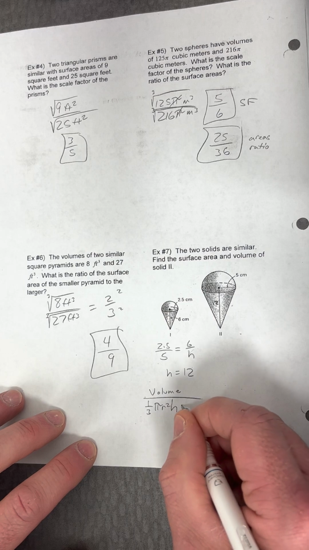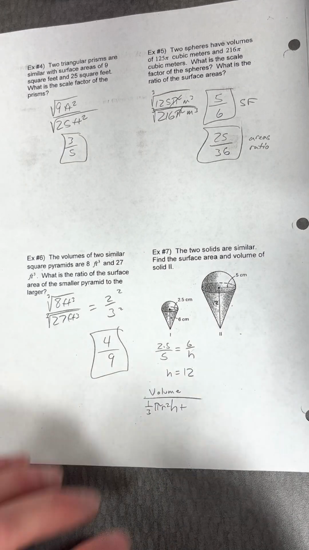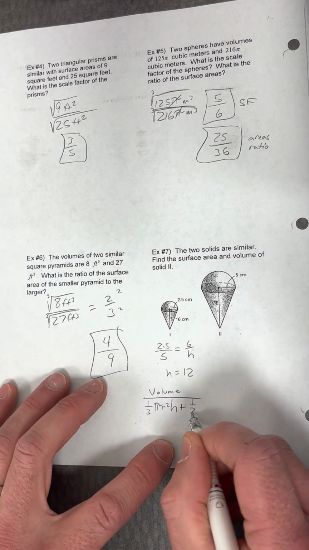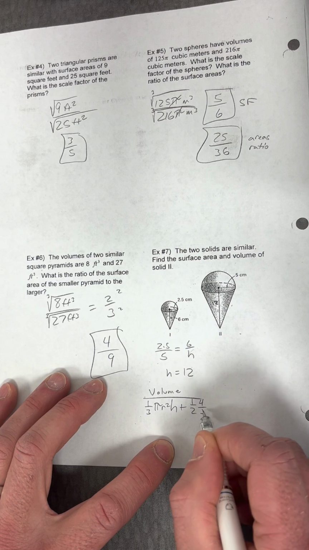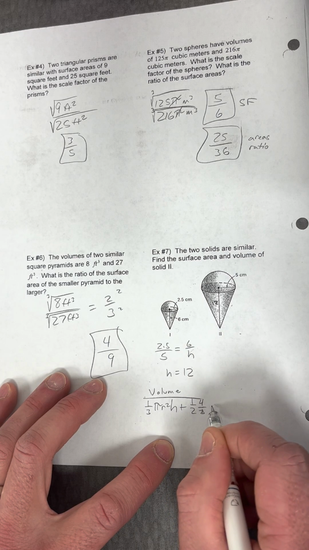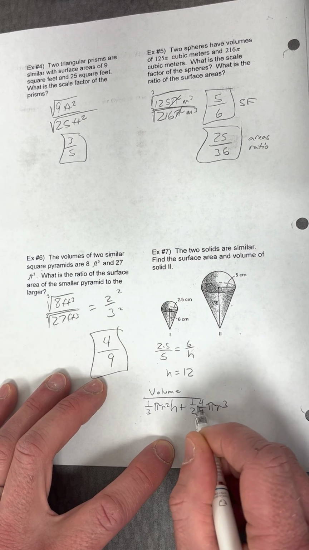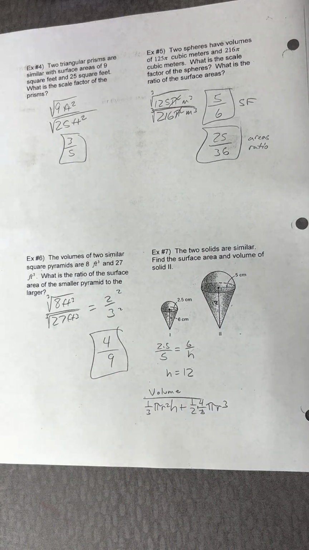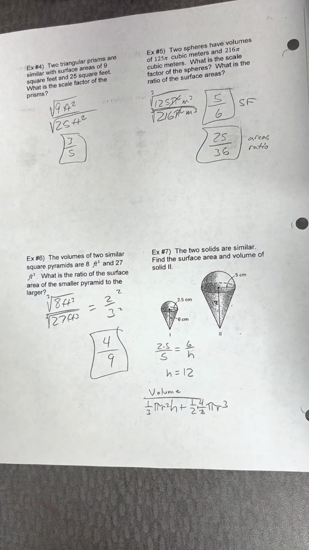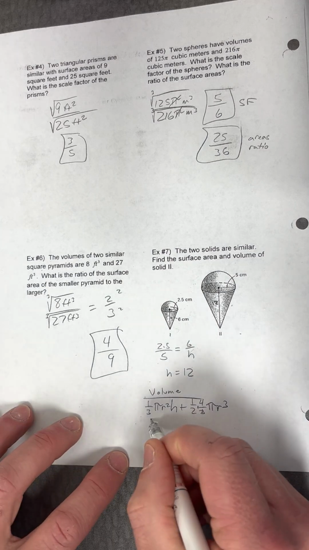But in addition to that, we've got the volume of a hemisphere. That's going to be half the volume of a sphere. So a half times 4/3 pi r cubed. And yeah, we have everything we need to figure this out. So plug in the numbers.